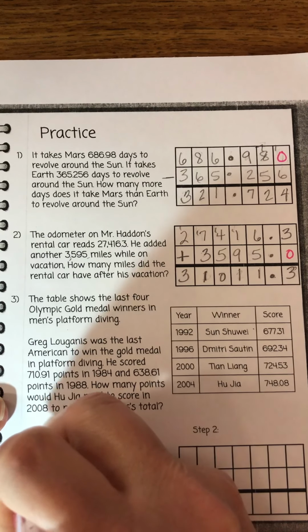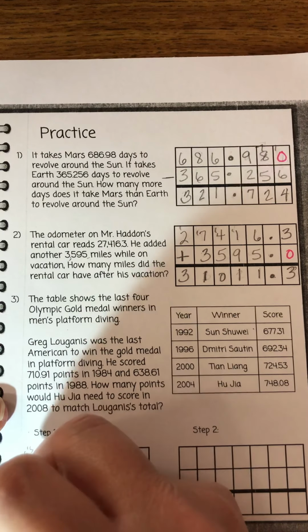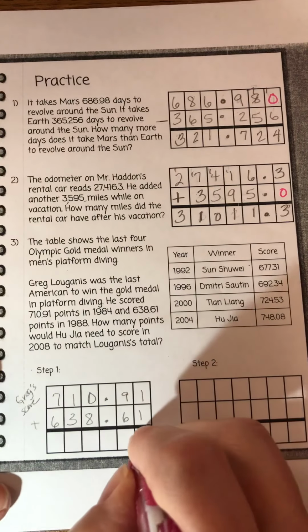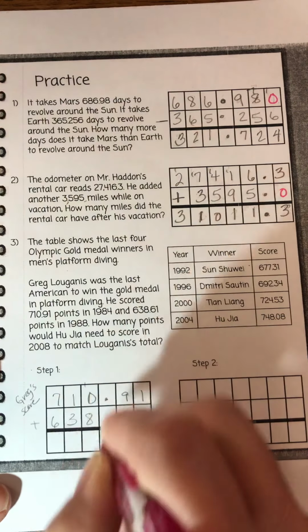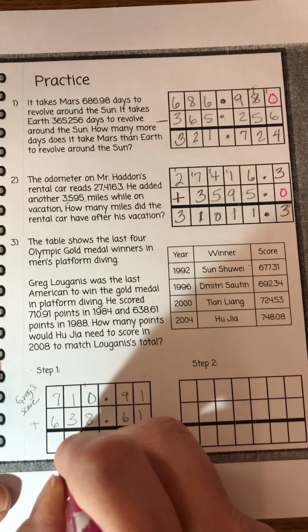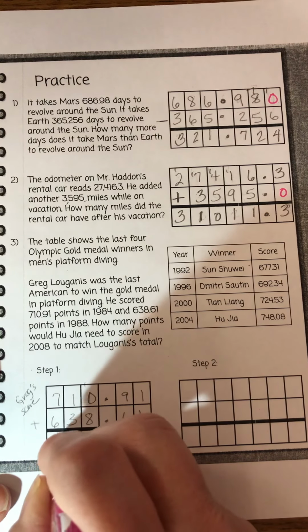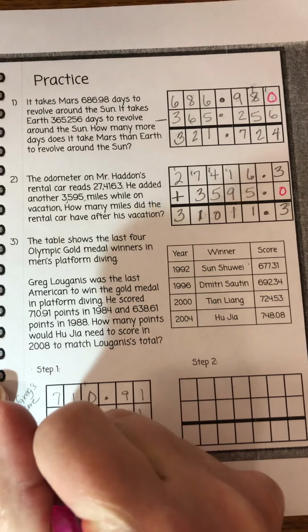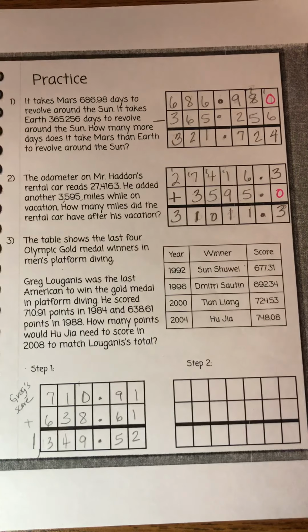Greg's scores. I'm just labeling it so I know what it is. So that's 2, 5, carry 1, 9, 4, and then 13. Let's put that 1 on the outside. So 1,349 and 5,200 points. So that's what his total was.